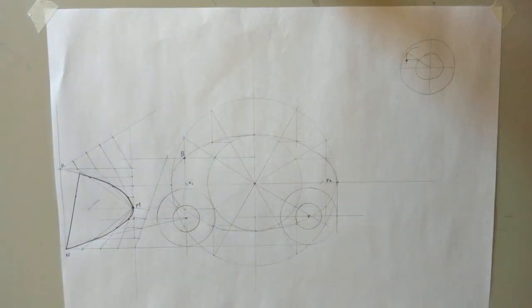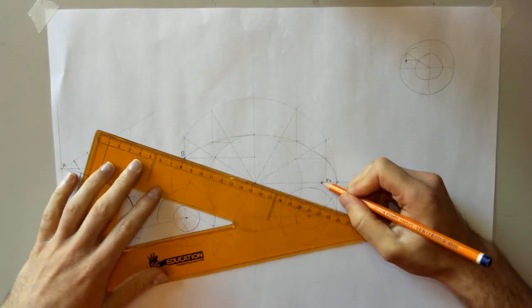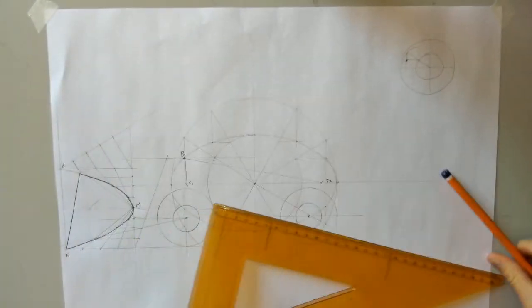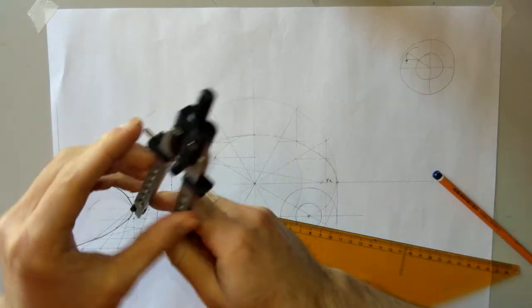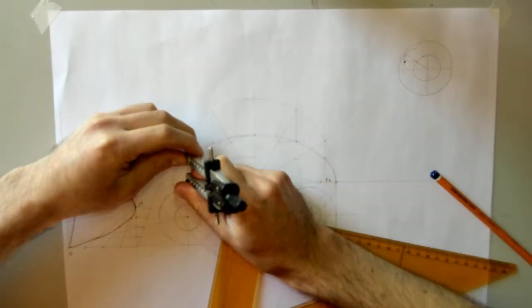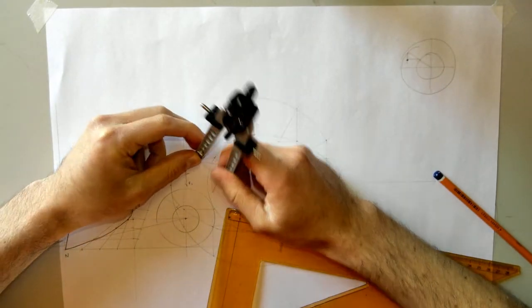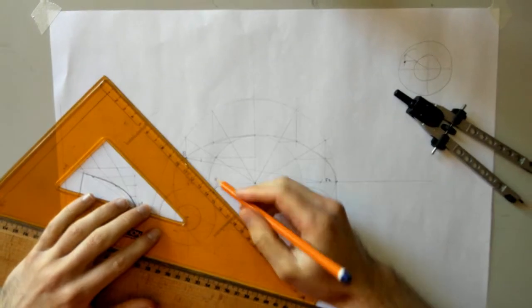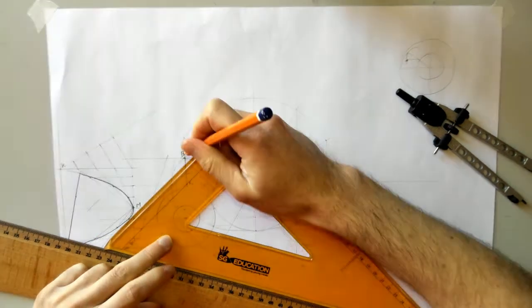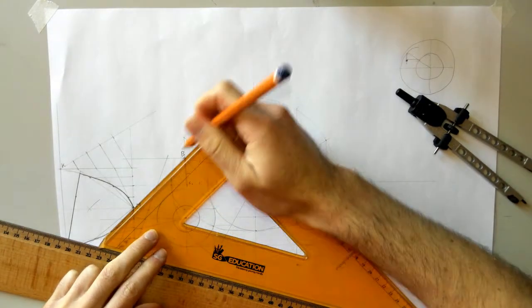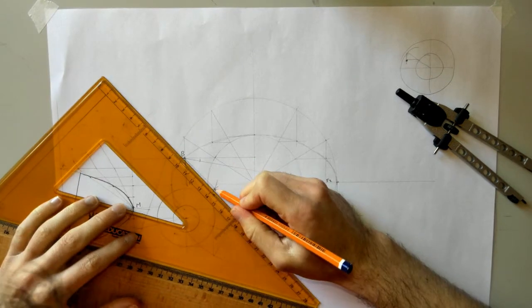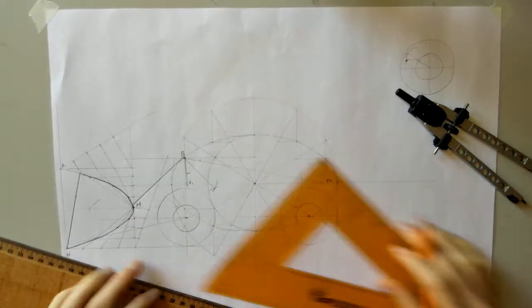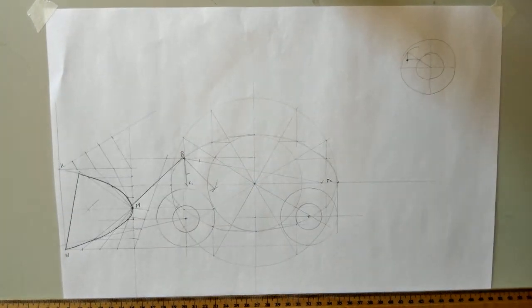And we're drawing a tangent to a point on the curve, so at point B. We connect the focal points to the point on the curve, and we then bisect that angle. That gives us our normal, and we know that our tangent is always perpendicular to our normal. And that gives us our tangent line there.